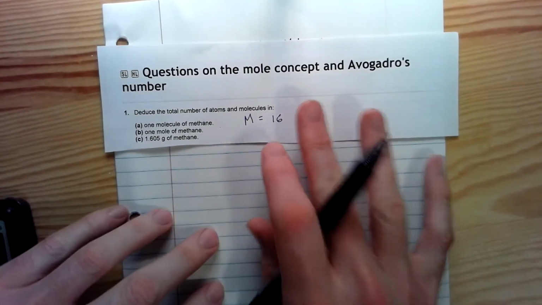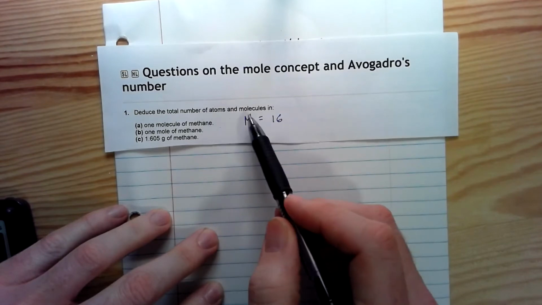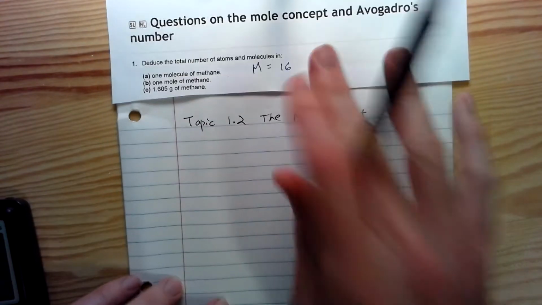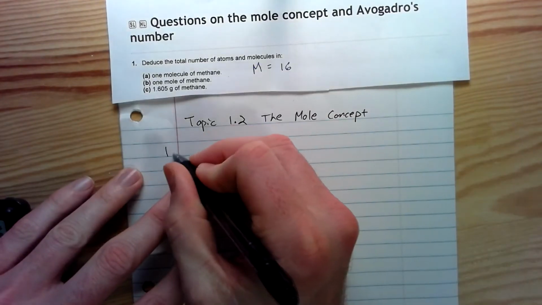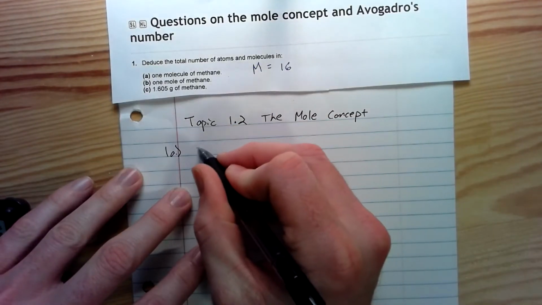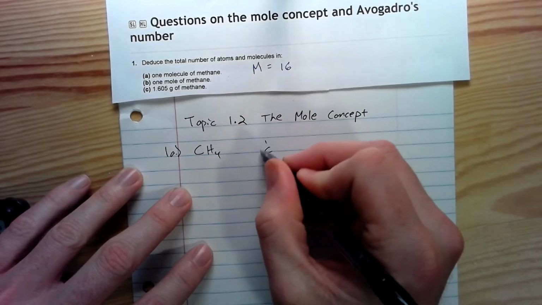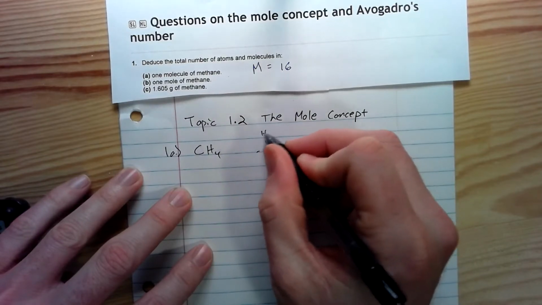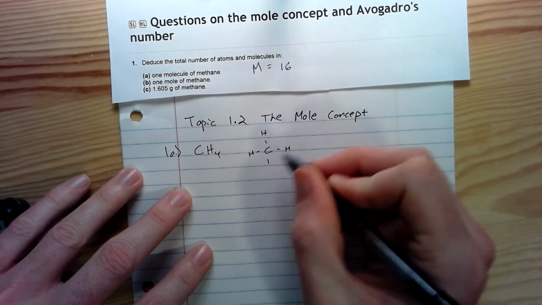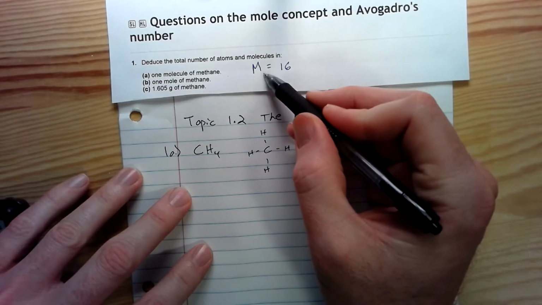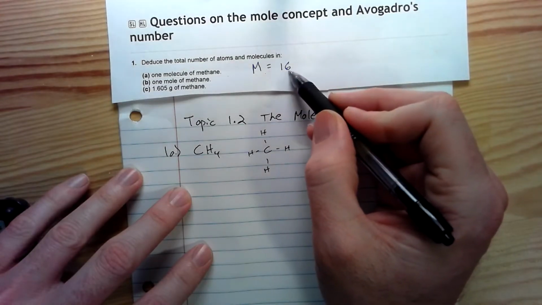So we want to deduce the total number of atoms and molecules in 1 mole of methane. It helps to know what methane is. That is CH4. Remember, that was 1 carbon bonded to 4 different hydrogens, right? Its molar mass is going to be given to you as 16.